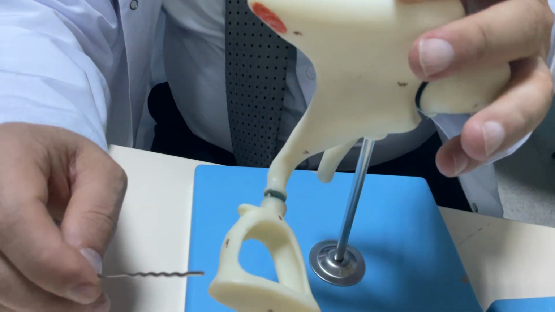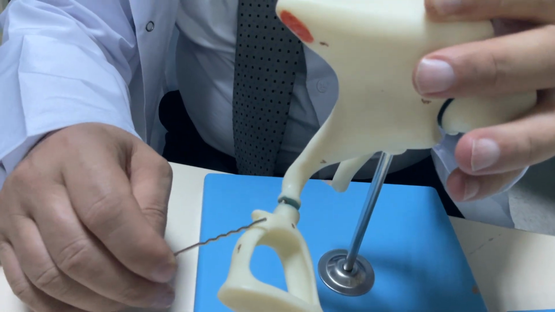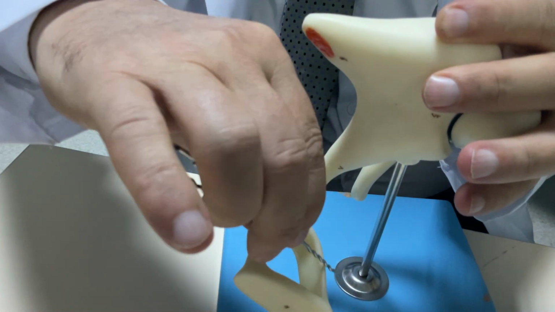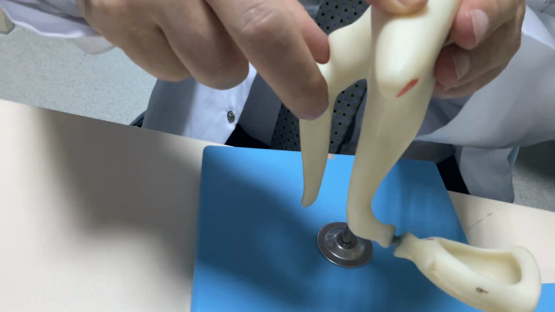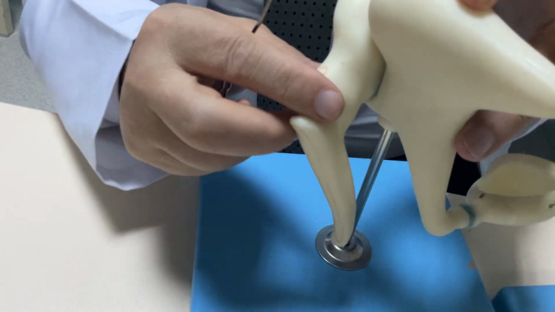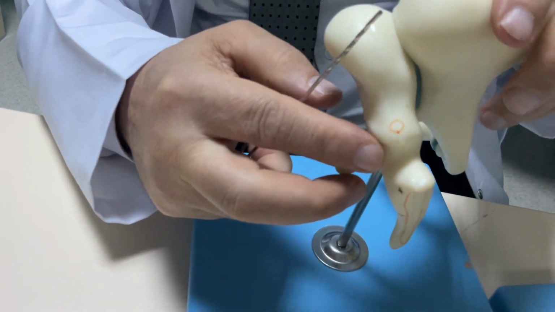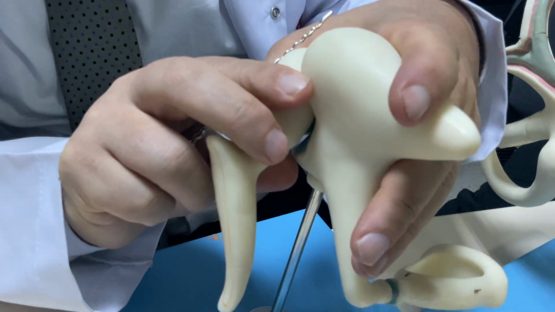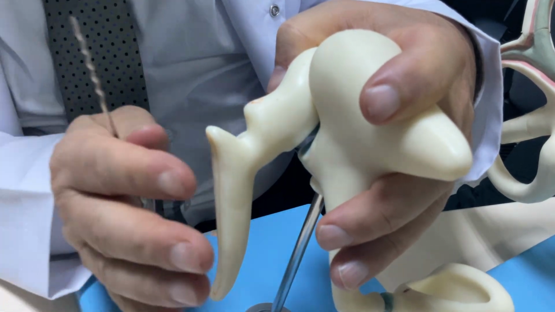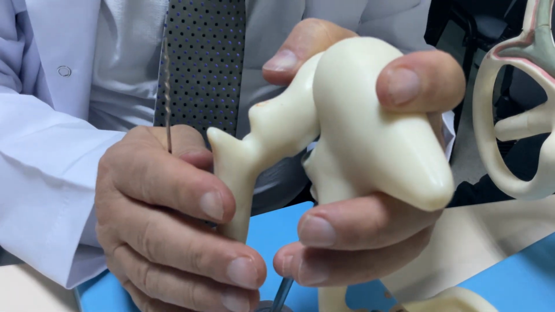And this one here is the crus of the stapes. That should face like this. So this one should be here. The eardrum should be here.